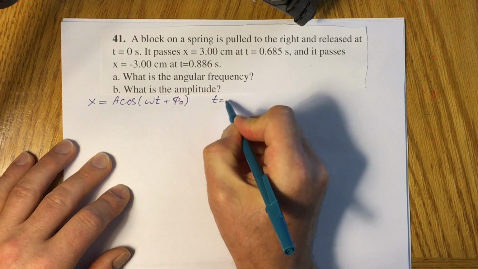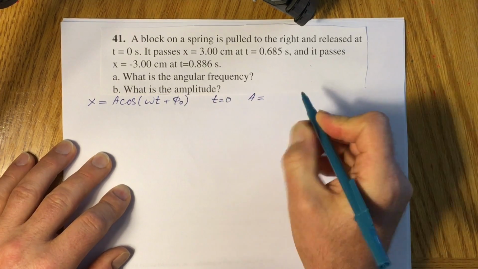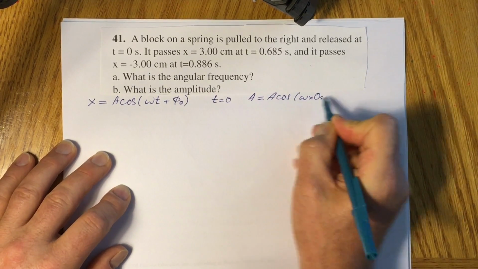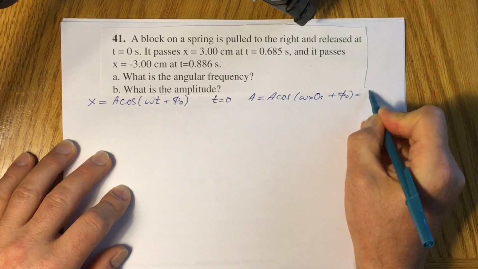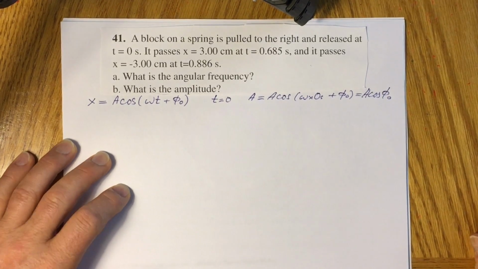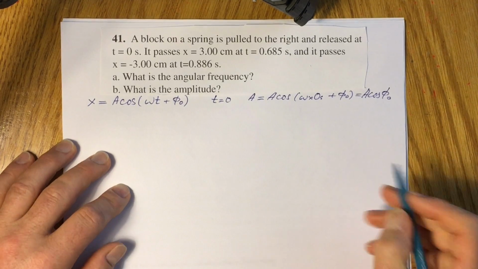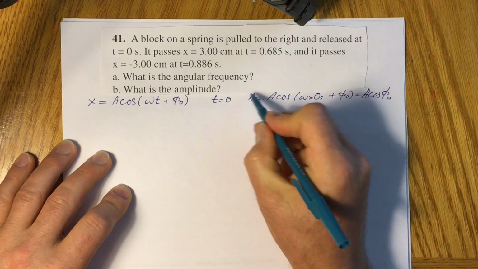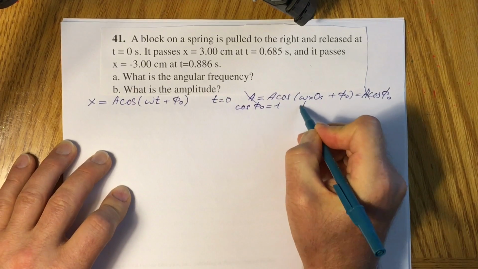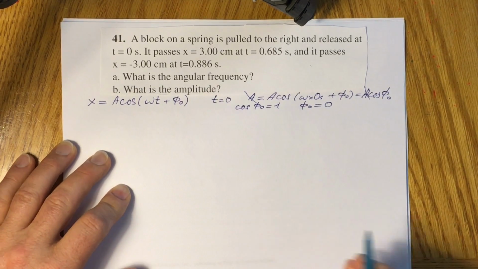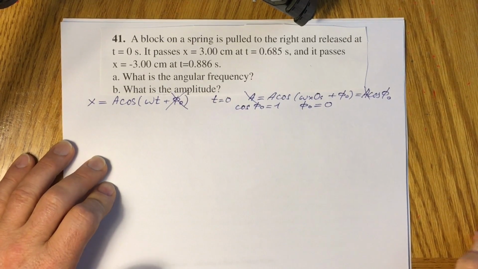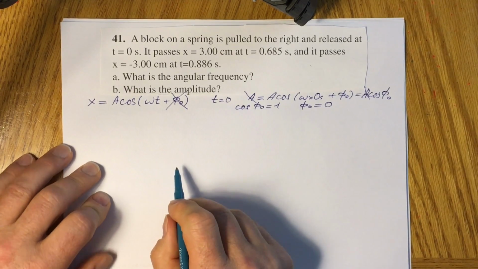So at the initial moment of time t equal to 0, we have that x equals A, which equals A times cosine of omega times 0 seconds plus phi 0, or A times cosine phi 0. After canceling A, we have that cosine phi 0 is equal to 1, and phi 0 equal to 0. So we have a simple equation in which phi 0 will be absent. Next, we have to incorporate the data given to us in this problem into this equation.